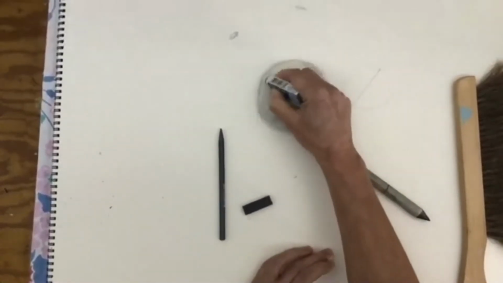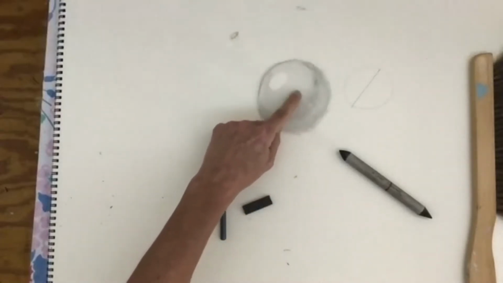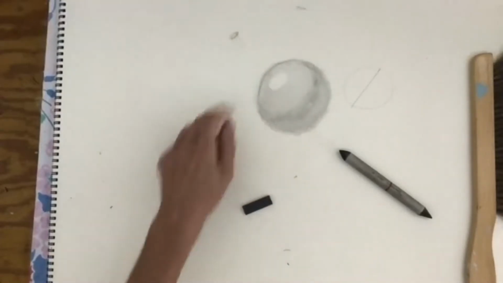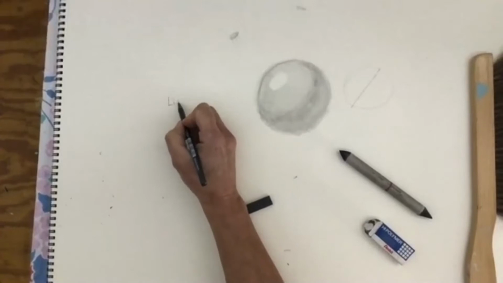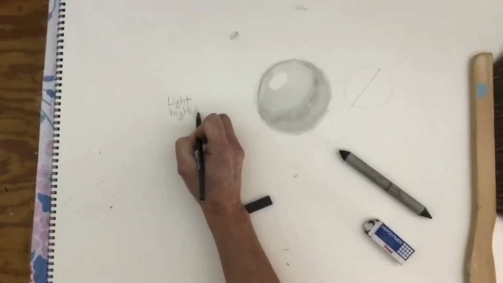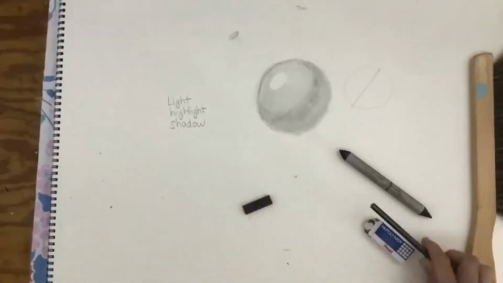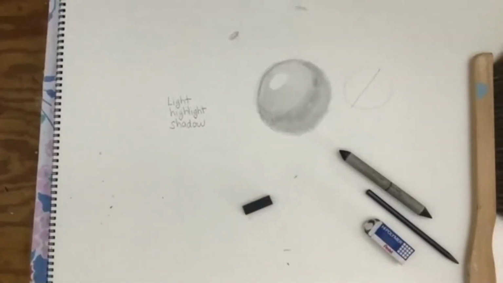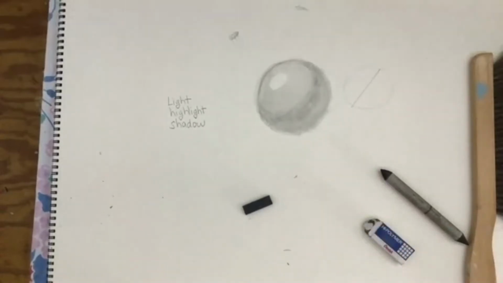Now I'm going to add the highlight. There we go. Now I can see it. So now I have two types of light. I have the light and I have the highlight. Okay, we're there. Now, in the area of the shadow, we're going to do the equivalent.